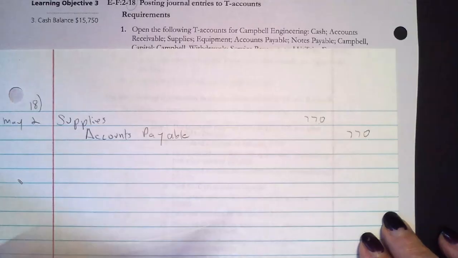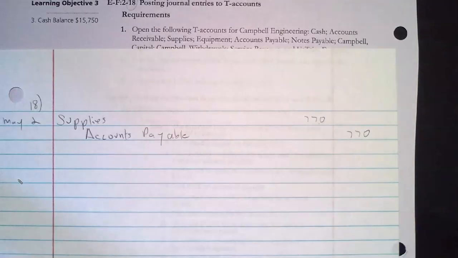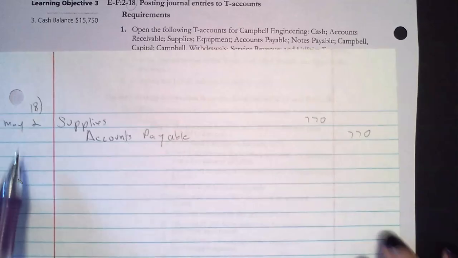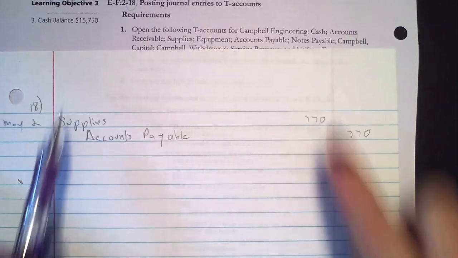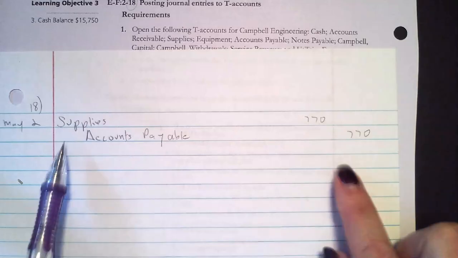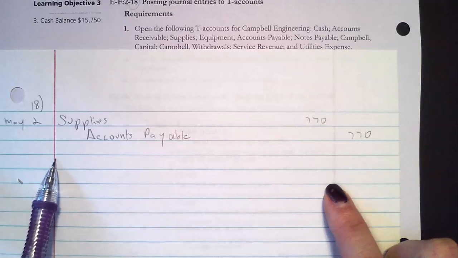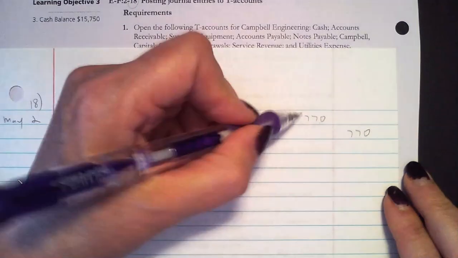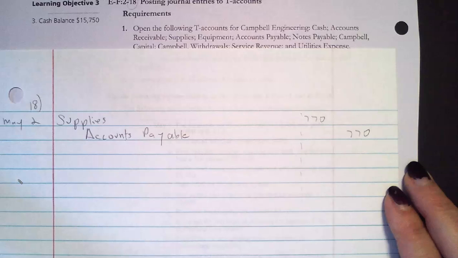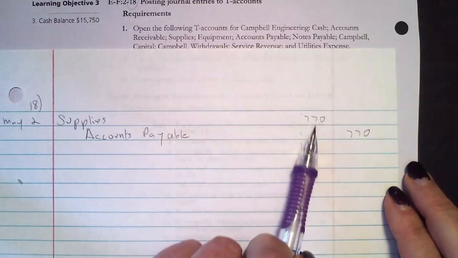These lines are very helpful because I need to have 4 columns. Here I have a column for the date. I have this very wide column that takes up the entire page for the account names. And I have these 2 columns, so I have an imaginary line here that separates the debit and the credit column.